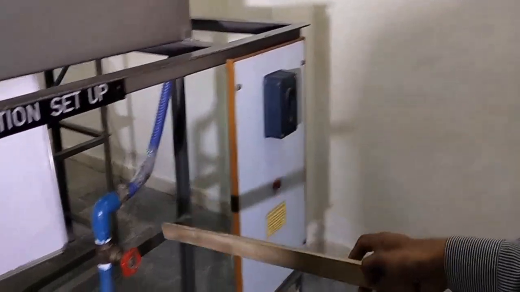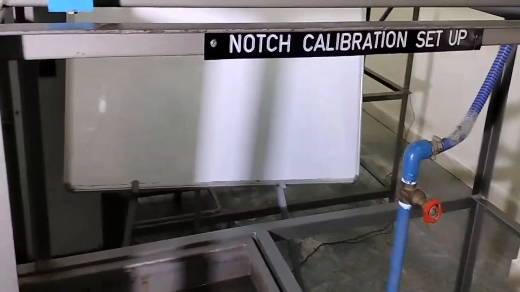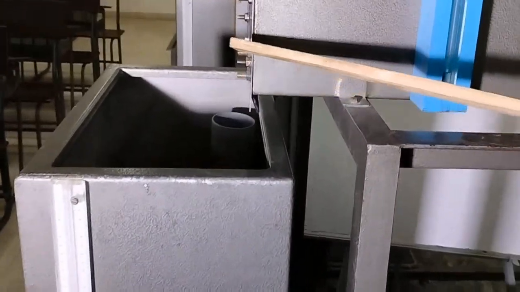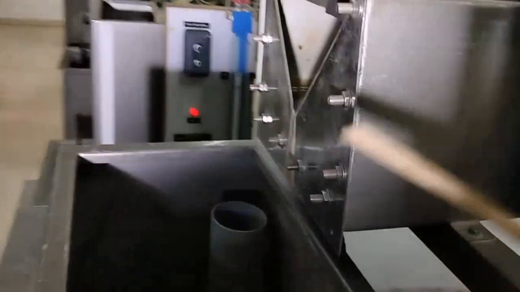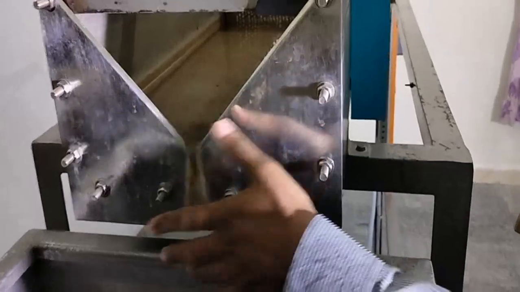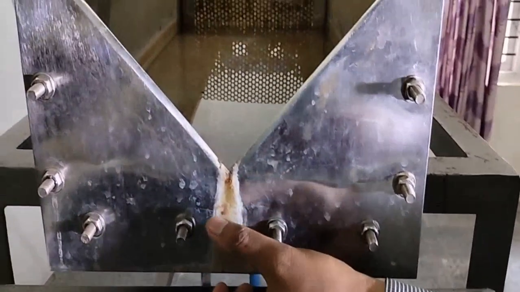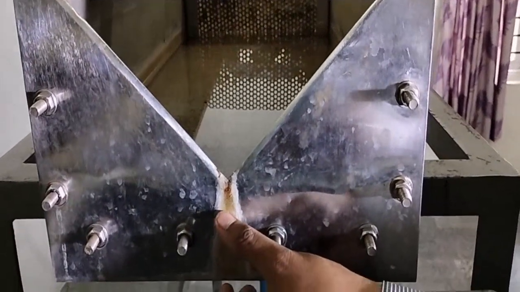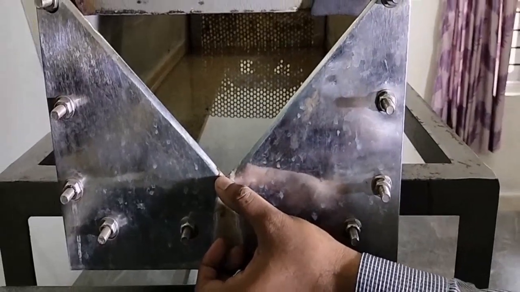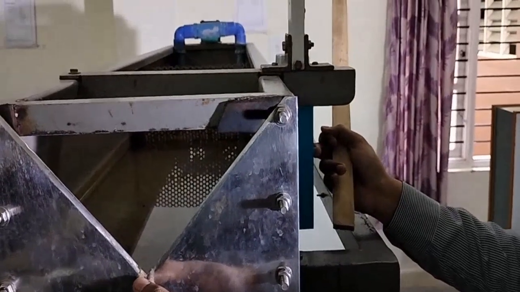Using the control valve for the different flow rates, we have to conduct the experiment. First, we have to fill the water up to the crest level. Now the water level is somewhere here. For any experiment, if you are conducting the notches, first carefully fill the water up to the crest level. Then, using the scale, make that point the reference point.